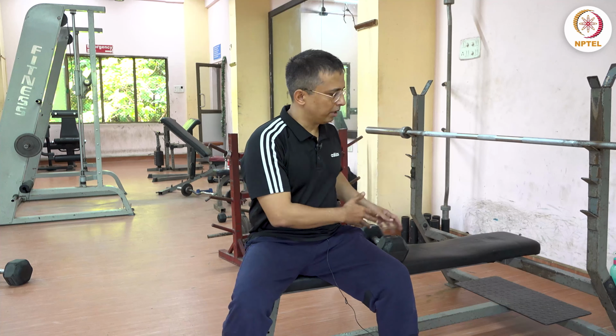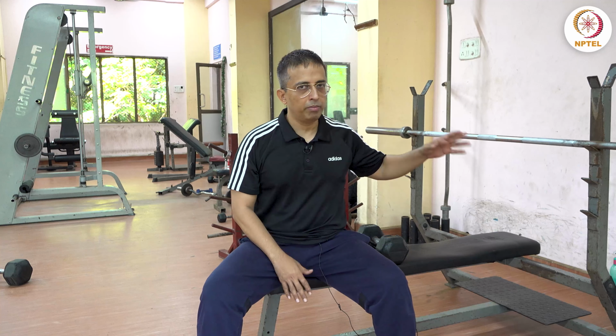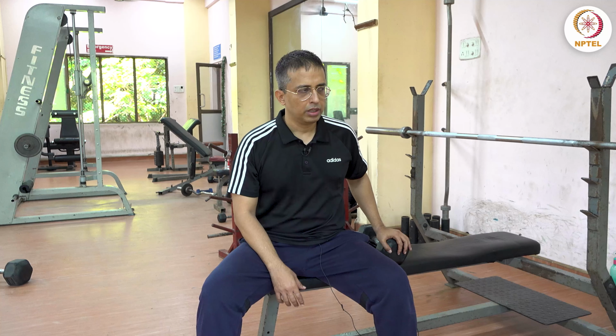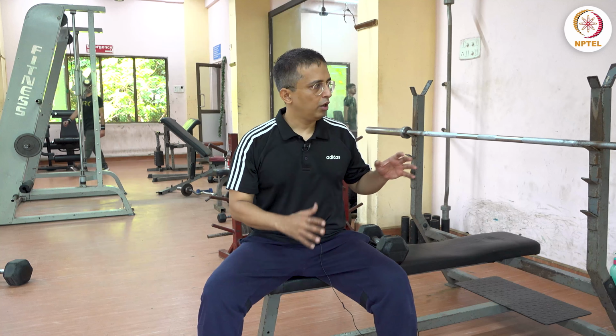Now, if we look at a barbell, what is the difference between a barbell and dumbbells? Why not use only barbells, or only dumbbells? Is one better than the other? No, they both have their own importance. A barbell has the advantage that you can lift a lot more weight compared to dumbbells. Somebody who can lift an X amount of weight with each arm holding dumbbells will obviously lift a lot more with a barbell.